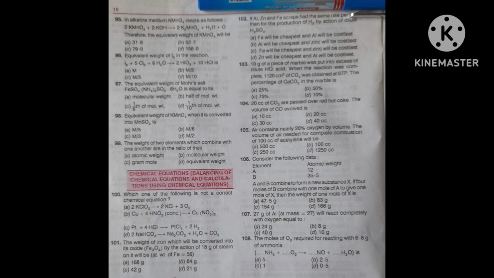The percentage of calcium carbonate in the marble is. Now you tell. First option is 25%, second is 50%, third is 75%, fourth is 10%. Which one is correct? You think. You can solve it very easily. Just think. Its correct option will be 50%. Now, how, I am telling you. This is actually question number 103.